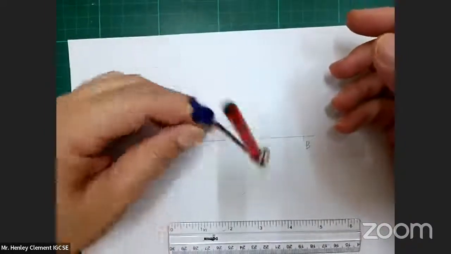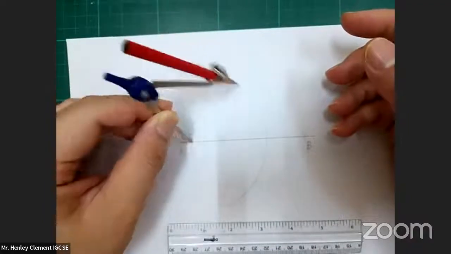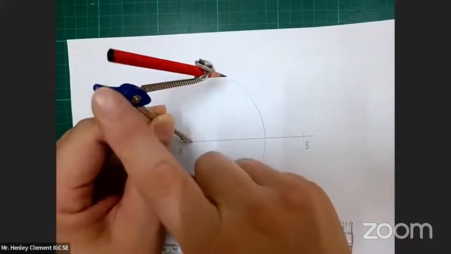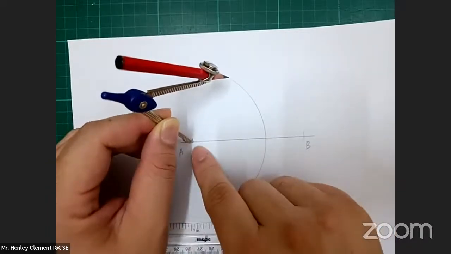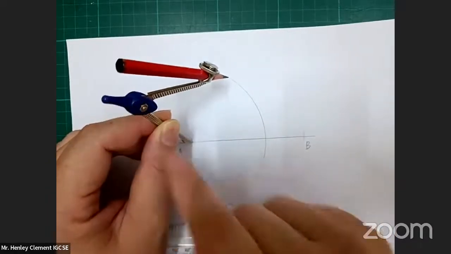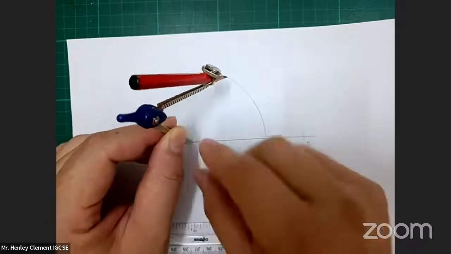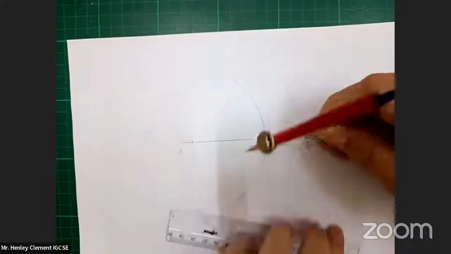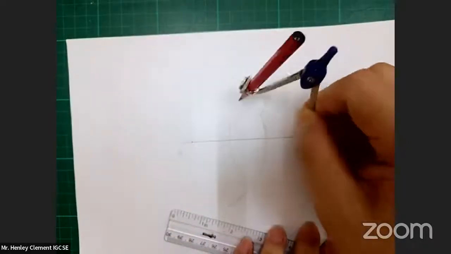Then we draw an arc of a circle. Usually I hold the compass here instead of here, because I can press as hard as possible. Here you cannot press hard, because the shape will shift and change.